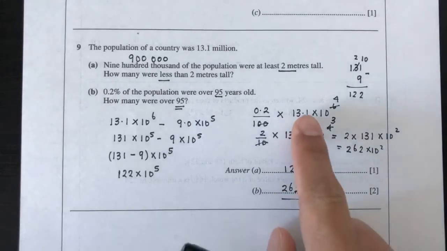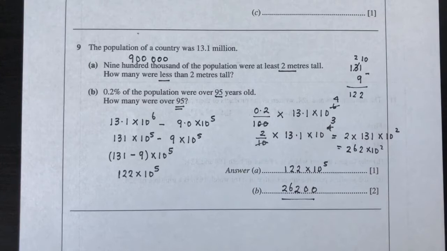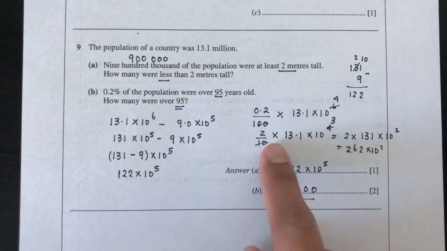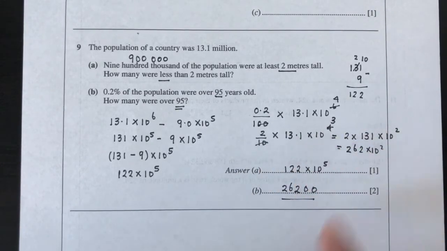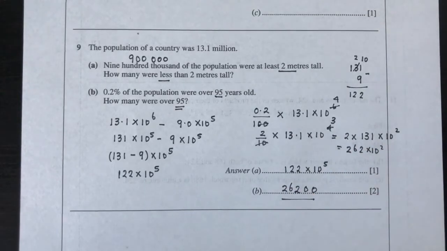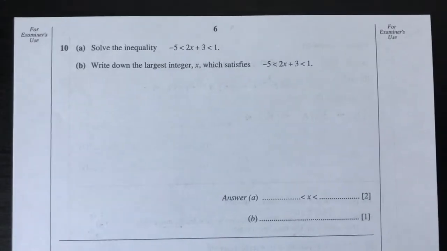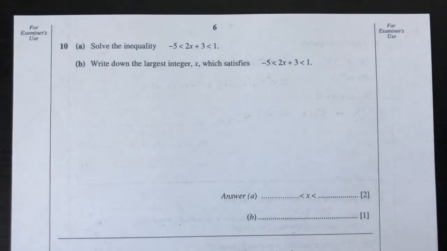So of course, you don't need to do this the same way as me. You can always do step by step. As you can see, I was just lazy. I did this pretty slowly, but you get the idea. Always step by step, you will find your answer eventually. So that will be your question number 9. Now question number 10, solve the inequality.